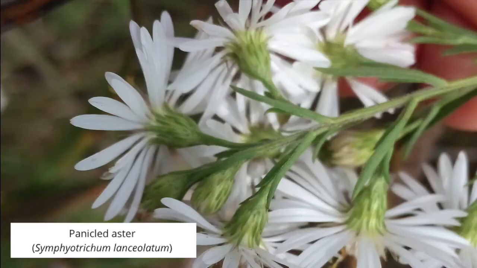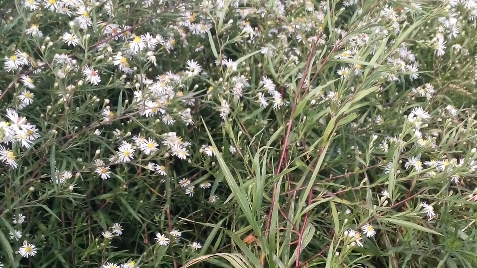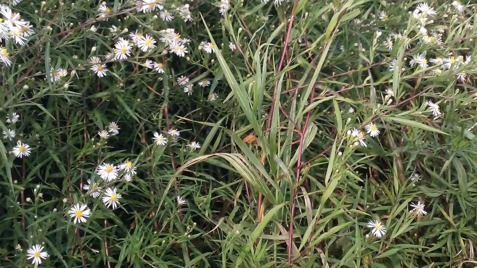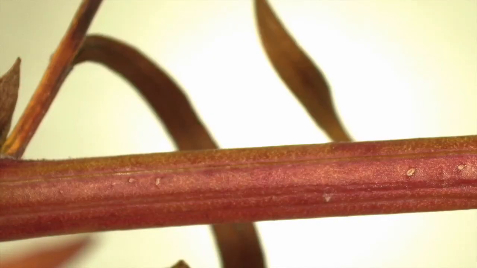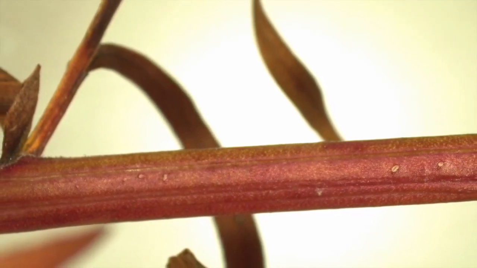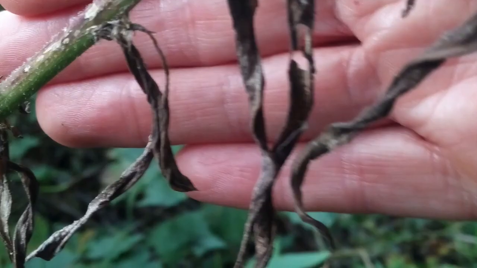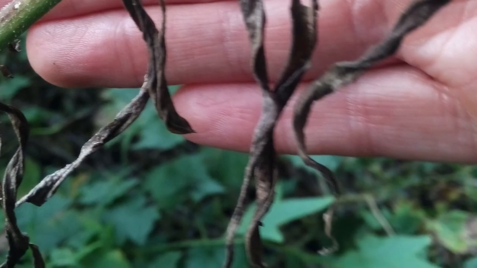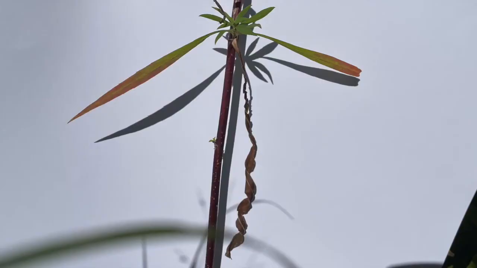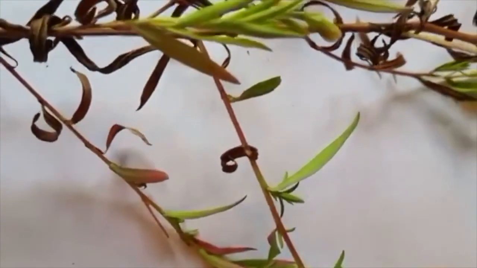Looking at the involucre, you will notice there is a chlorophyllous zone about midway up in the spine. Looking at the overall plant, it is a tall and upright plant. The stems are smooth, but not waxy. Sometimes they are red or purple striped, but what's indicative of this panicled aster are these older brown leaves closer to the bottom of the plant, and notice how they tend to twist and spiral. The leaves are linear, lanceolate, and somewhat rough.